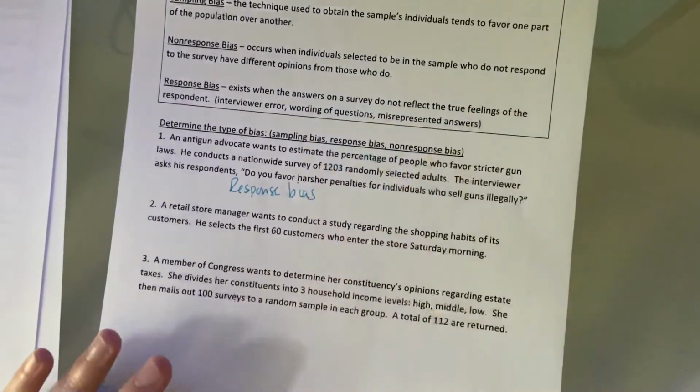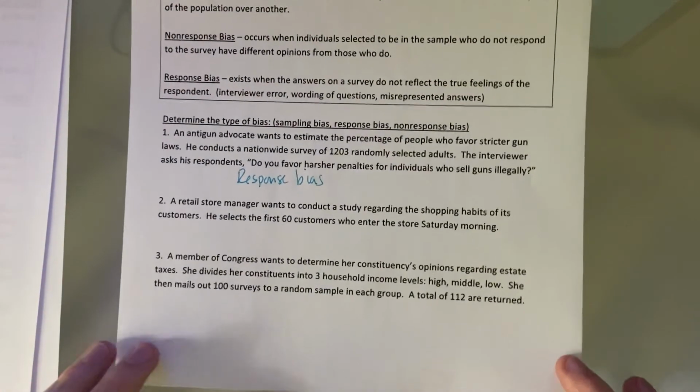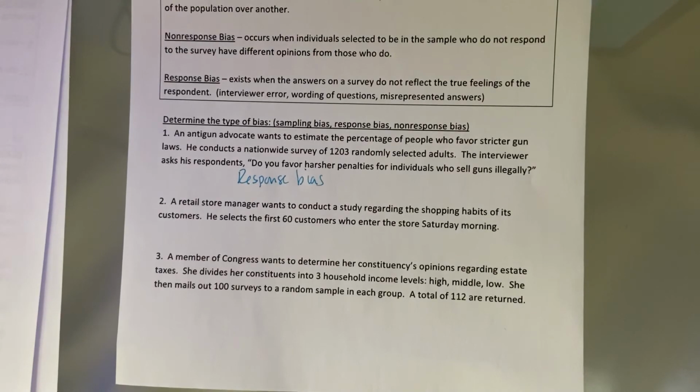generally speaking, because the wording of the question misrepresents what the person responding is going to say. Well, most people do favor harsher penalties for people who sell guns illegally, but that doesn't mean they favor stricter gun laws in general.